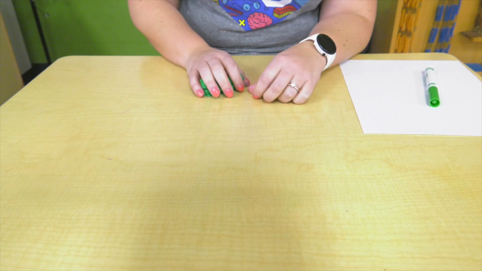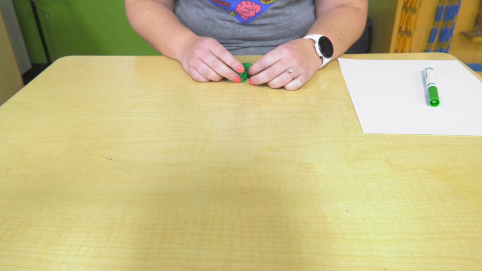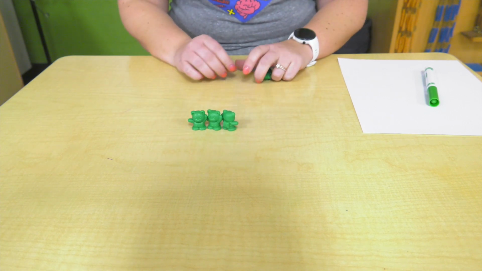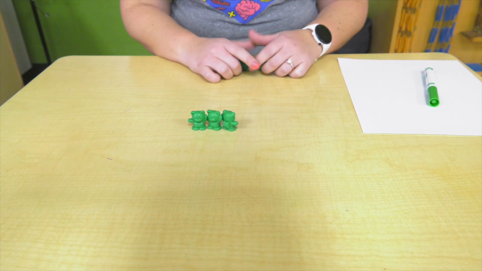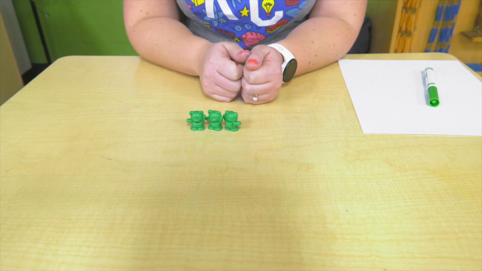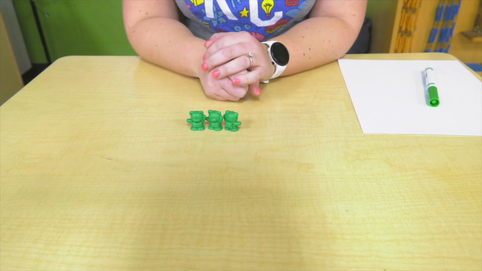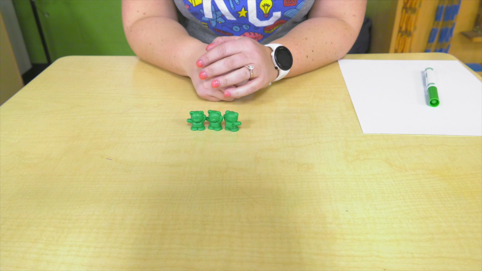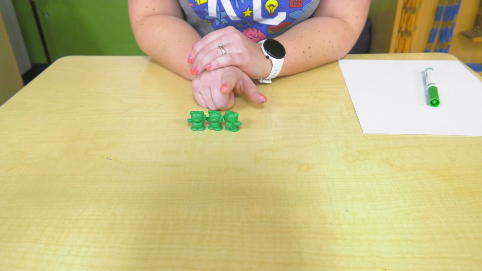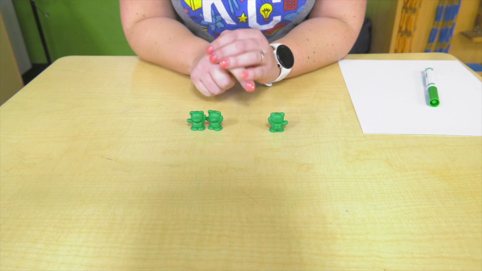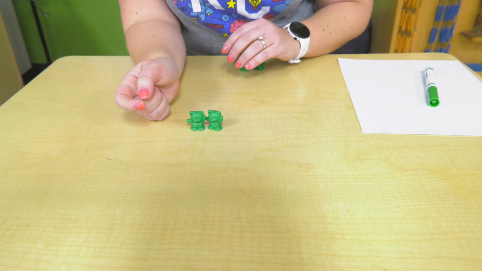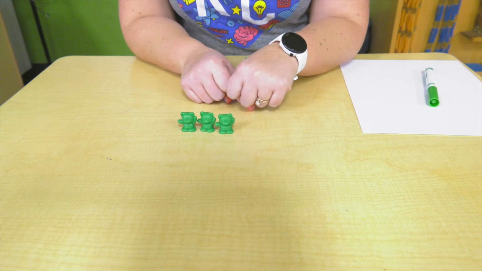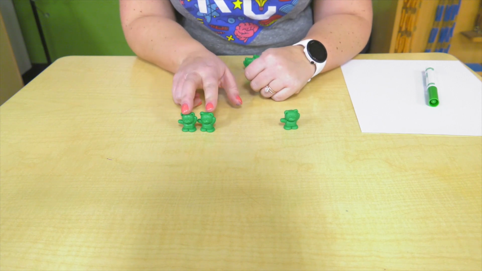Let's try one more before we practice writing the equation. I have 3 bears. If I have 3 bears and I want to subtract 1 bear, how many bears will I have left? I started with 1, 2, 3. I want to subtract or take away 1 bear. So how many bears do we have left in our original group? 1, 2. So 3 minus 1 equals 2.